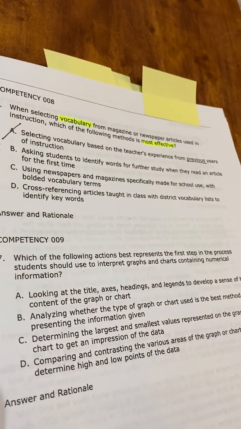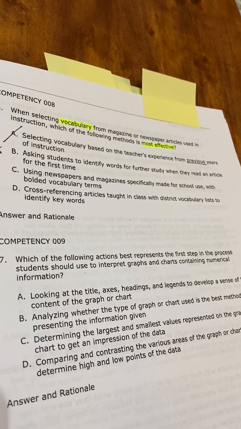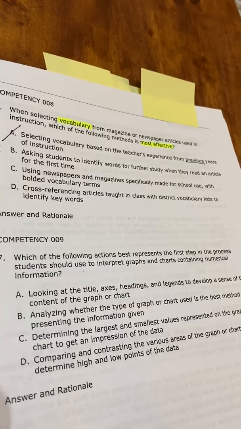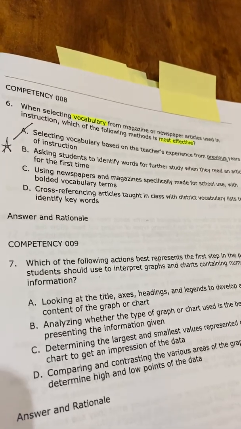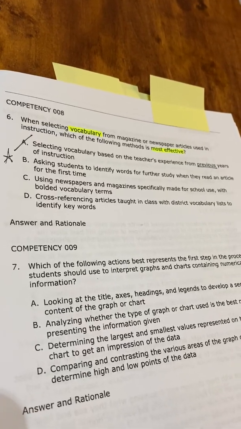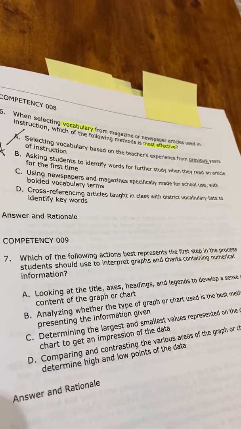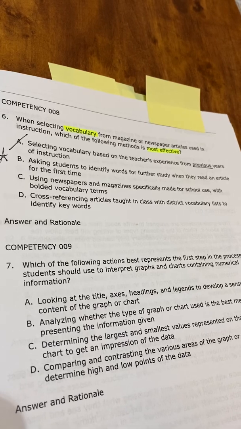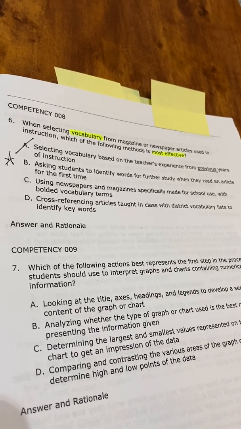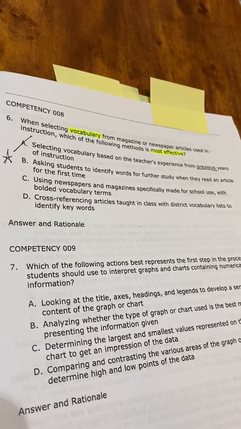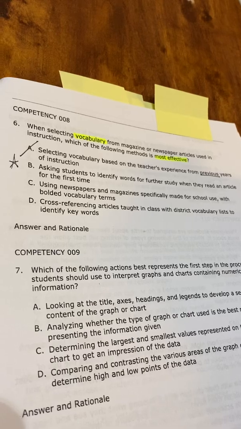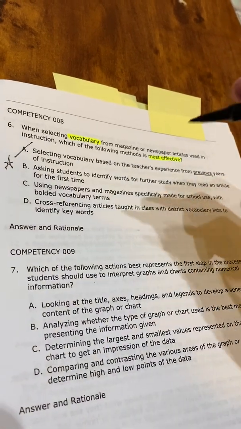C. Using newspapers and magazines specifically made for school use with bolded vocabulary terms. So again, when we're talking about the most important or most effective thing, we know that this would actually be effective, but is it most effective? Do we have access to school-specific magazines and newspapers, and is it actually relevant to the students' day-to-day lives? This would not be an option because the school can't purchase these materials all the time. So I'd go ahead and cross this one out.